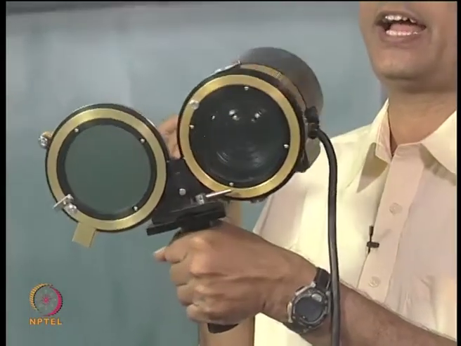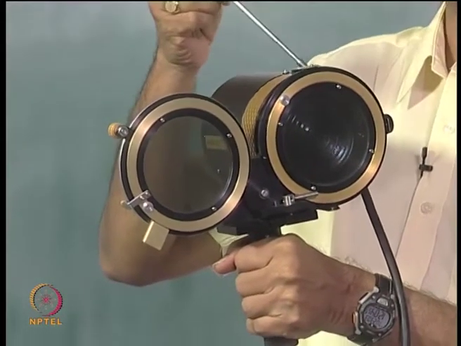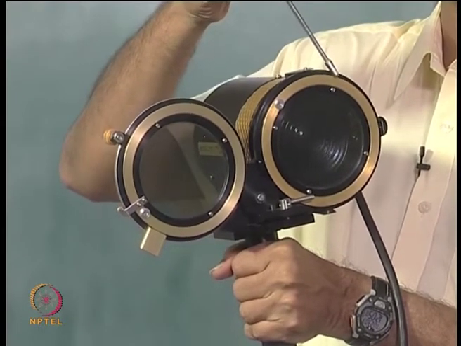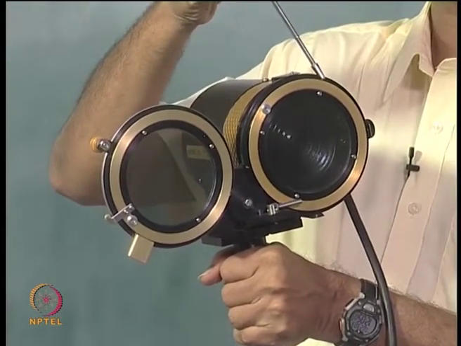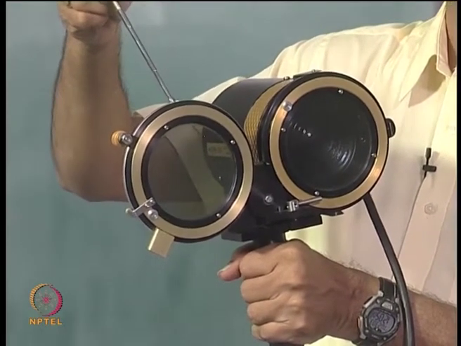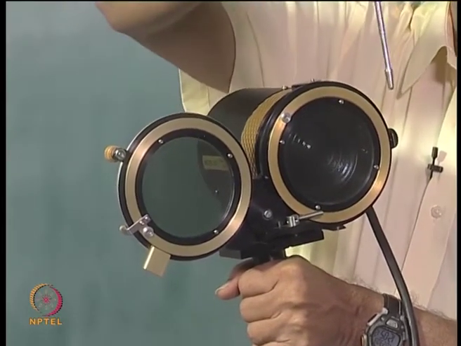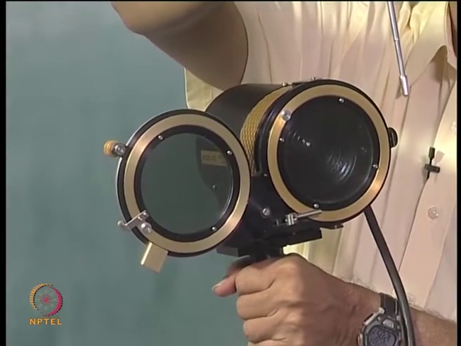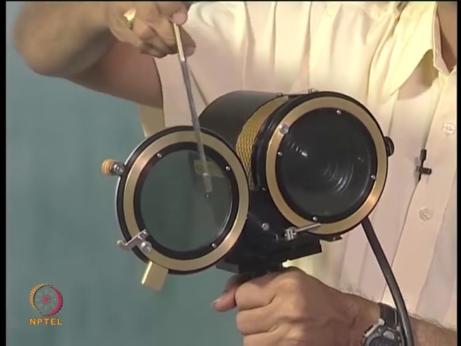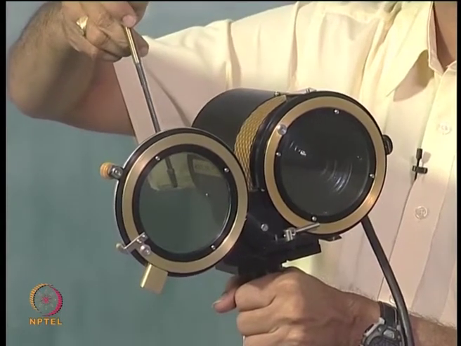I can hold it in a hand, and what you have here is the light source, the polarizer and quarter wave plate combination here, and the second quarter wave plate and analyzer combination here. So, light goes through this. You send a polarized beam of light to the model concerned, and the reflected light is analyzed by the second quarter wave plate and analyzer.